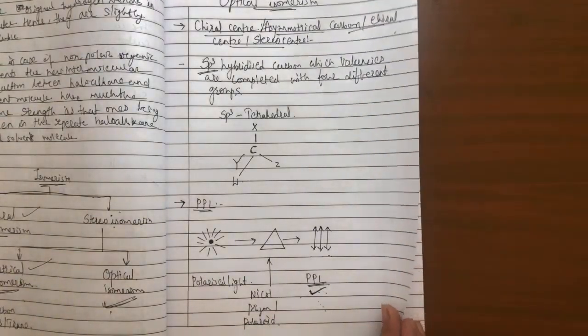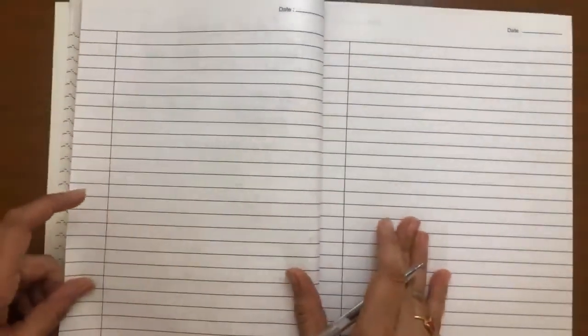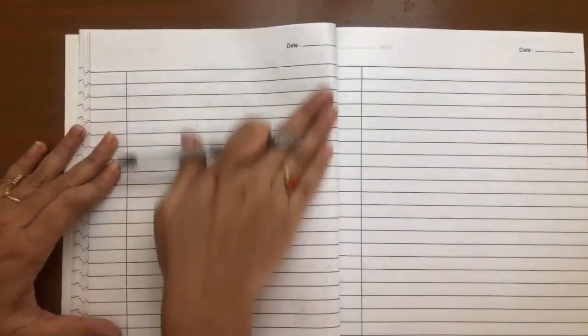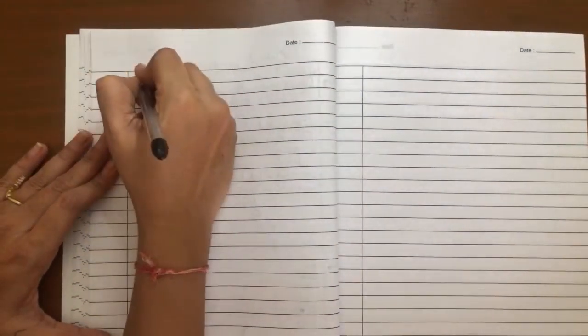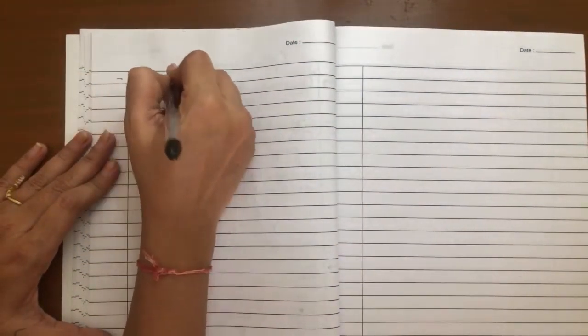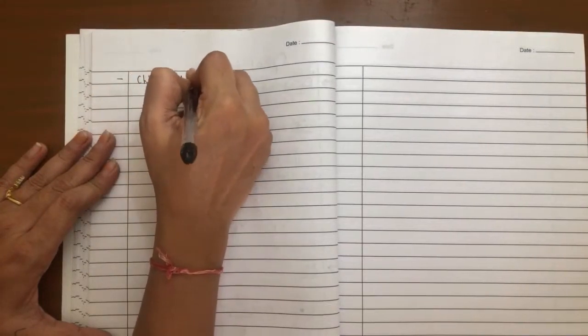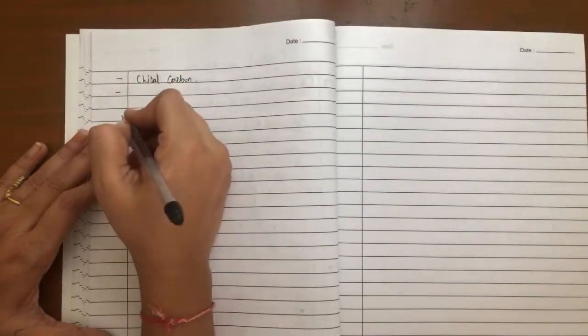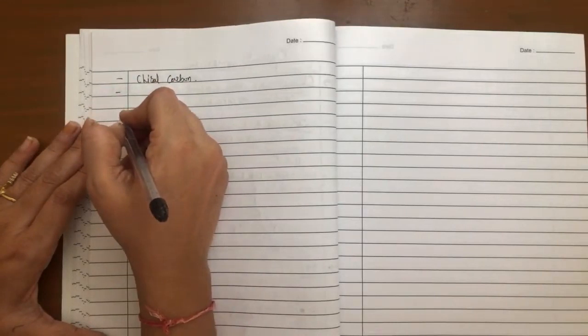Now for a compound to be optically active, there are certain requirements. First, there should be a chiral carbon, or even if you have a complex compound, there must be at least one chiral carbon present for the compound to be optically active.